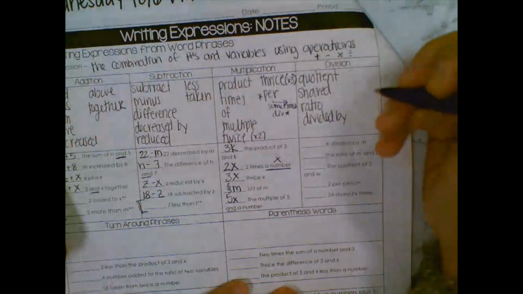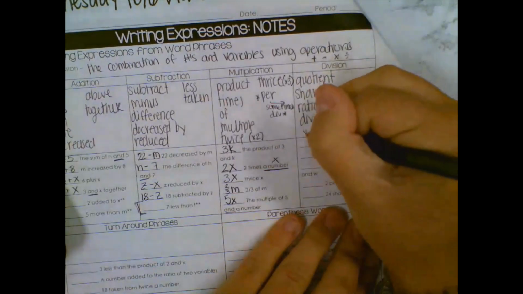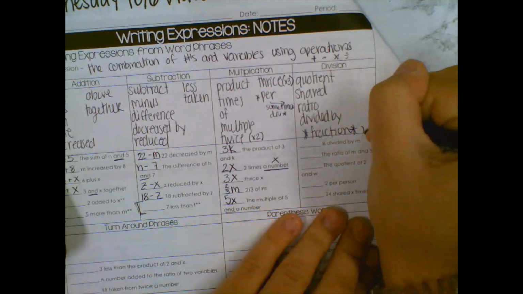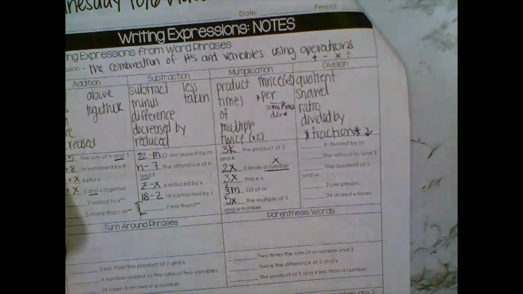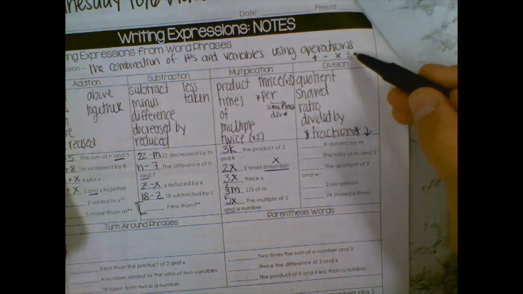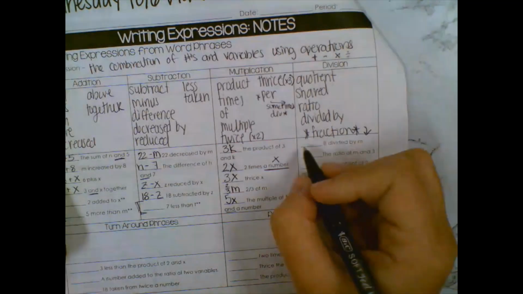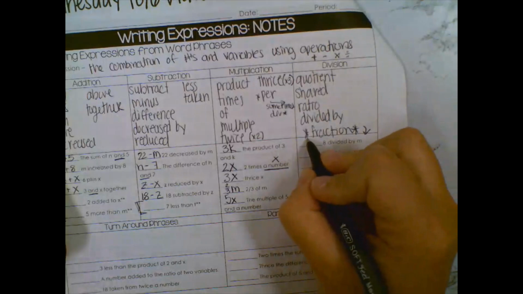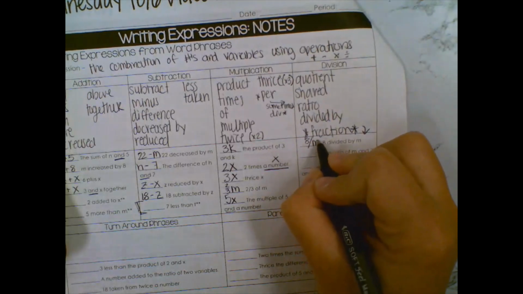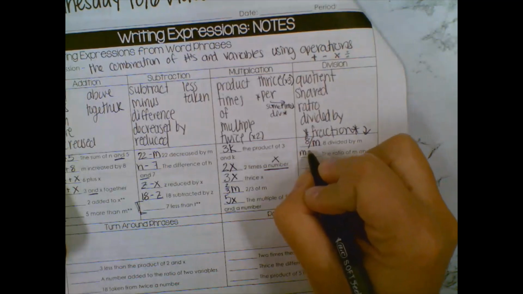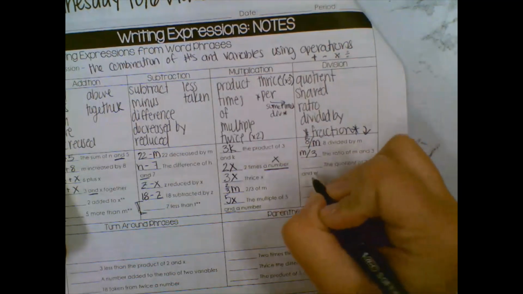All right, and then the last one, division. When we write these, it's best to write them as a fraction. You don't use the division symbol in high school math. This is a very elementary type symbol. We will just write it as a fraction, which means division. So 8 divided by m, order matters. 8 is first, so 8 is in the numerator. The ratio of m and 3, order matters. m is in the numerator.